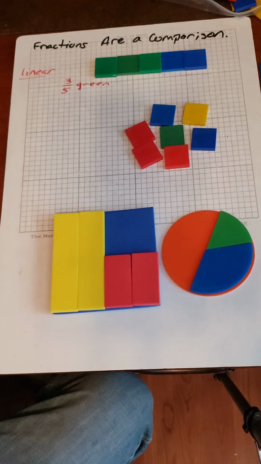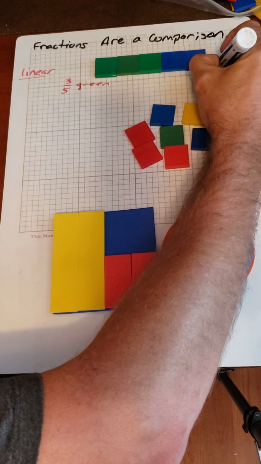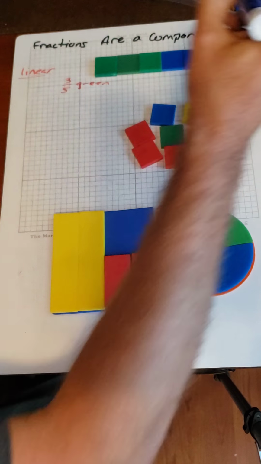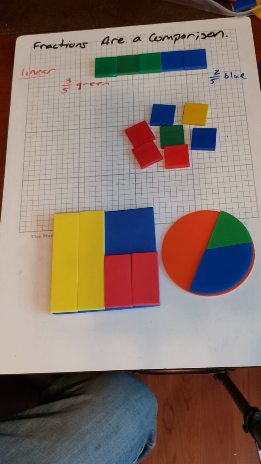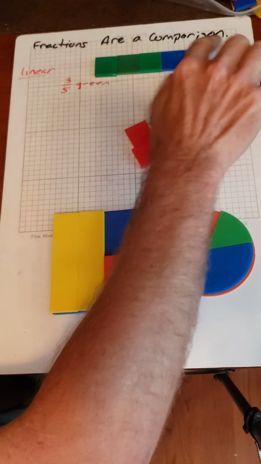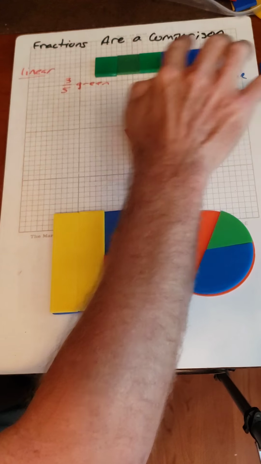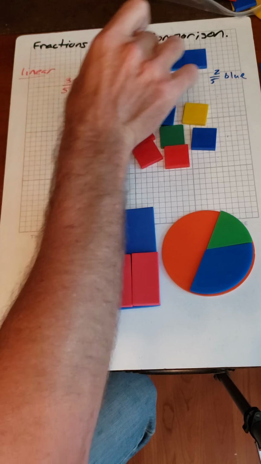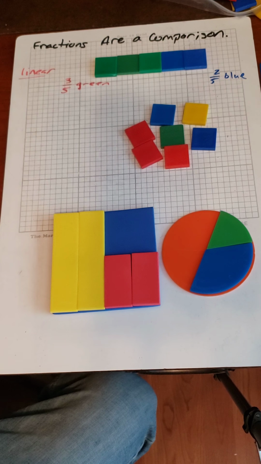You also could say that the length is 2/5 green, or blue, excuse me, 2/5 blue. So when you have the whole length of something linearly, then you're comparing how long this part is compared to the total. So the length is 3/5 green, or the length is 2/5 blue. Okay, two ways of doing it. So that'd be a linear fraction.